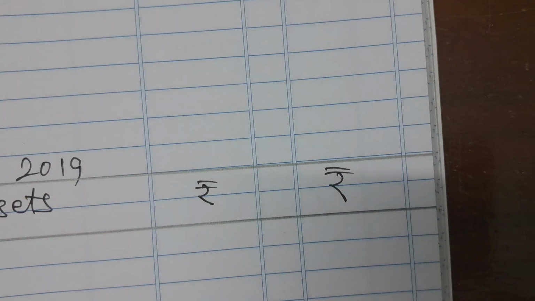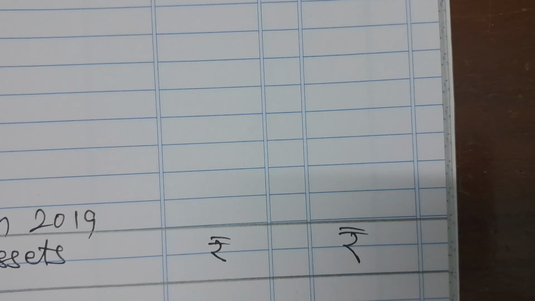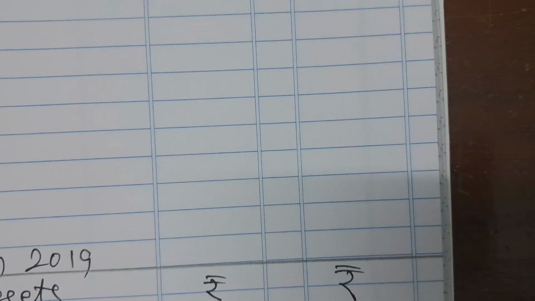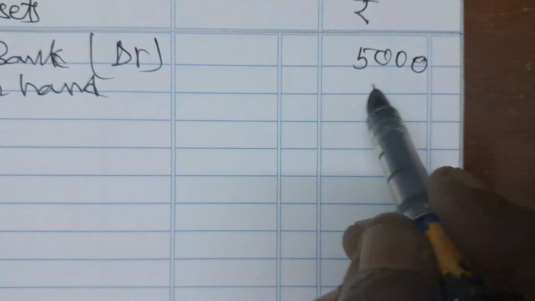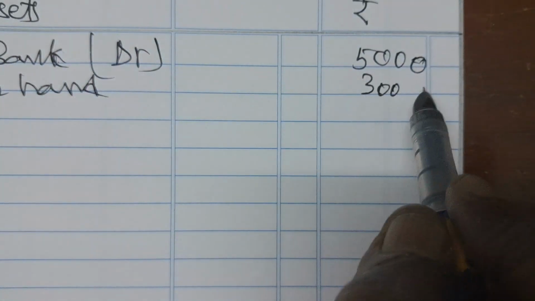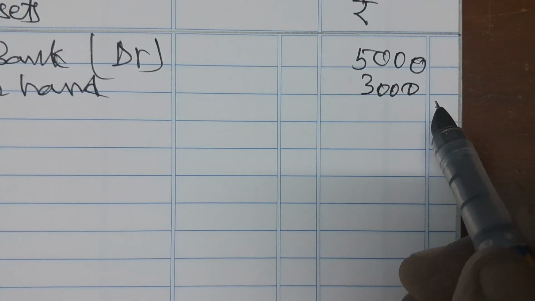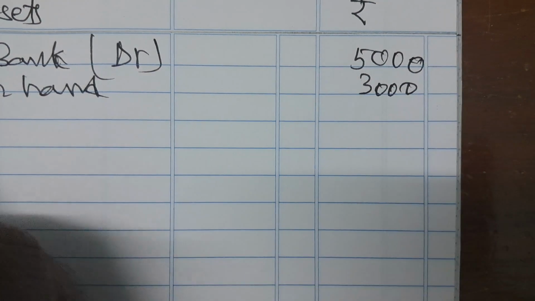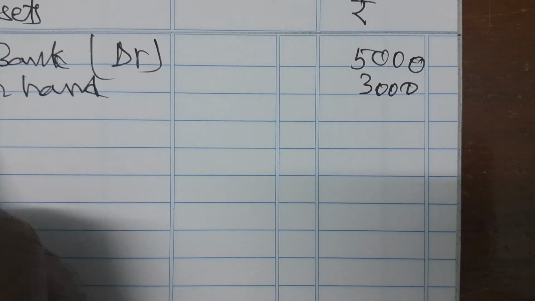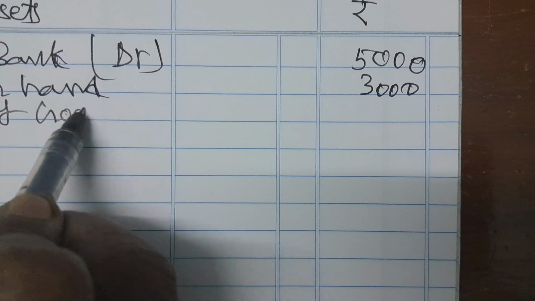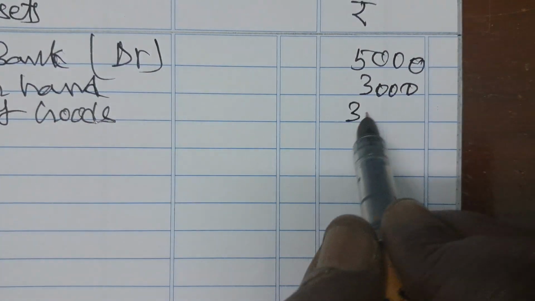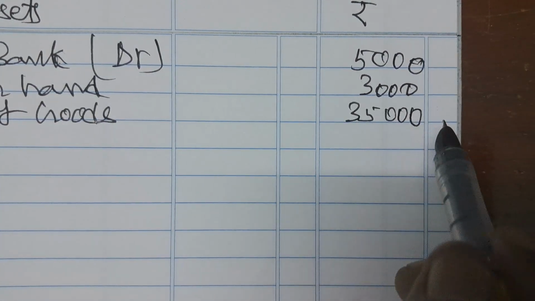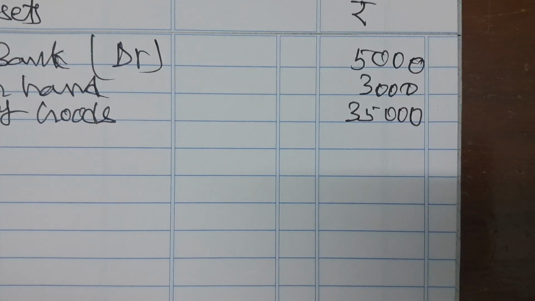And then cash in hand 3,000. Stock of goods 35,000. Sundry debtors 1 lakh.